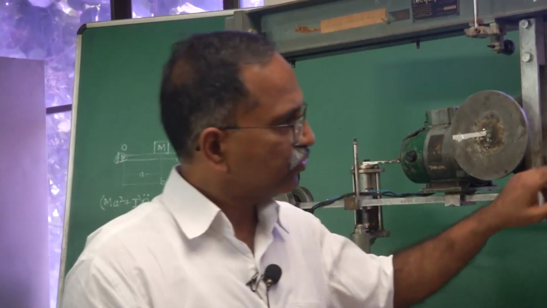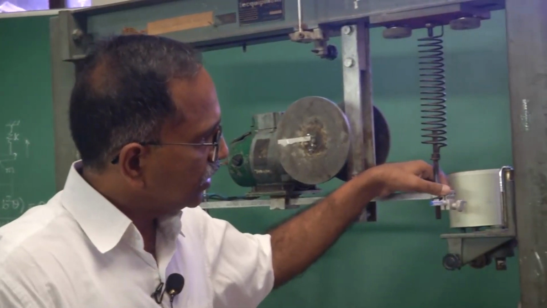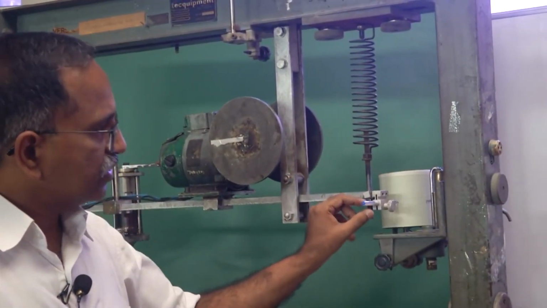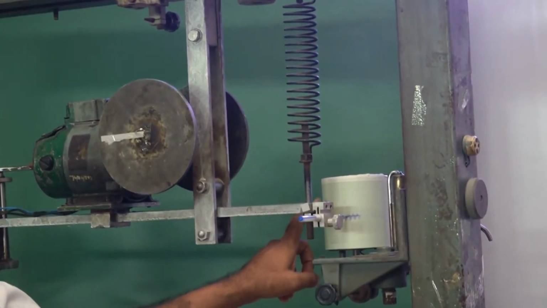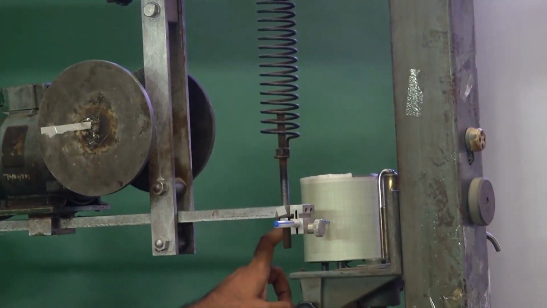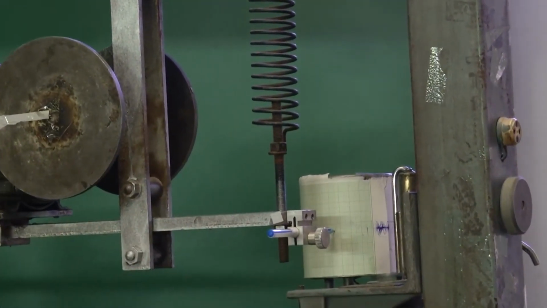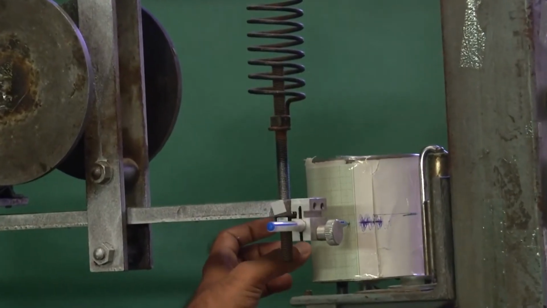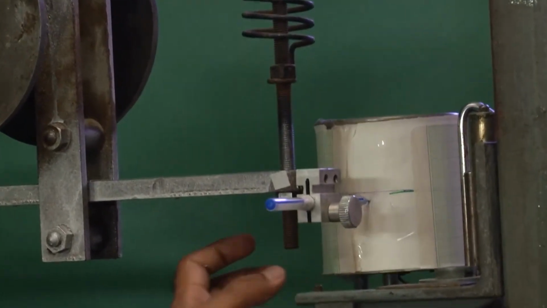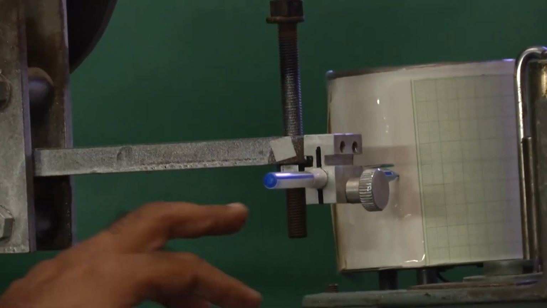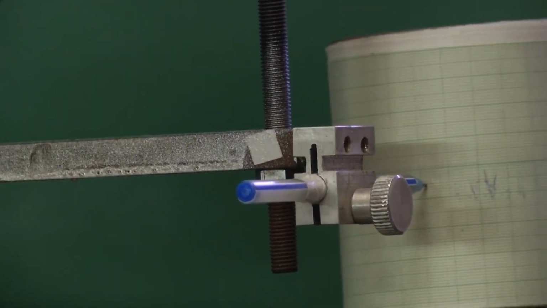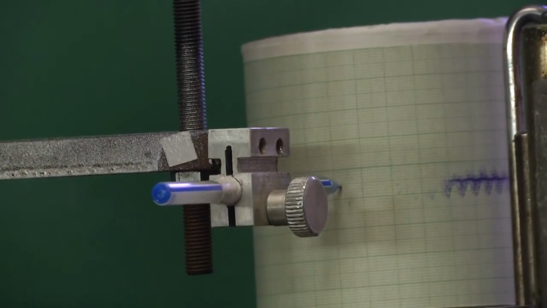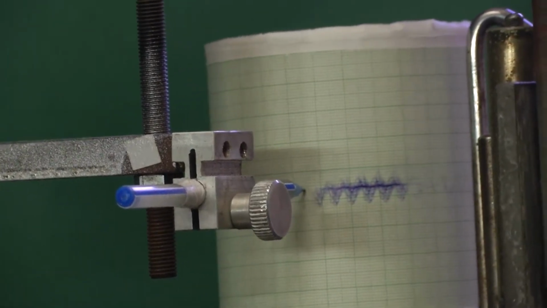For that purpose, what we have here is a pen that is fixed at the tip here, and a drum on the other side, as you can see, is rotating at a constant speed. Now, that drum has graph paper on it. So, if we push the pen against the graph paper and let the system vibrate, it will trace out on the graph paper a time displacement plot. Okay.